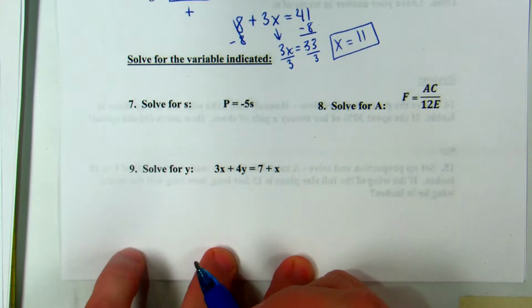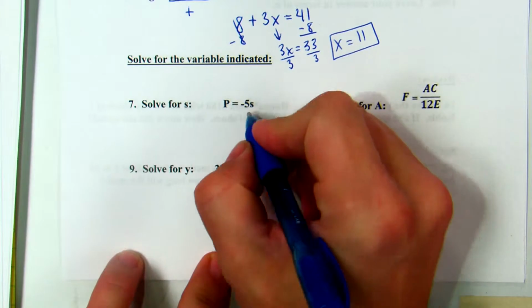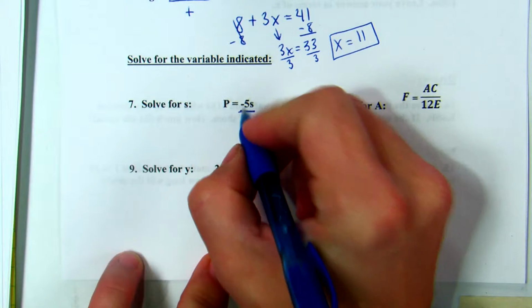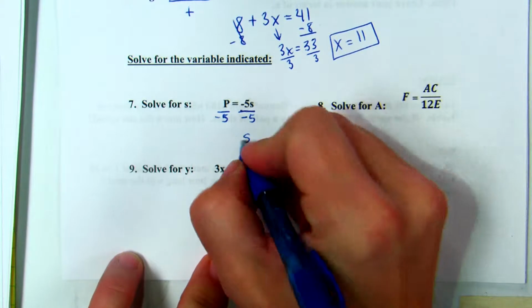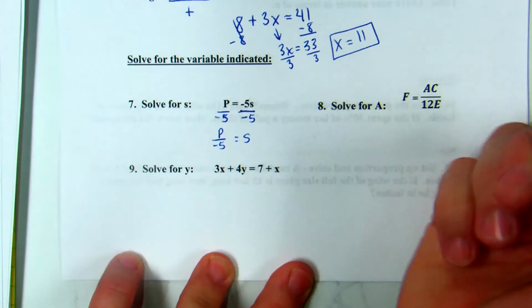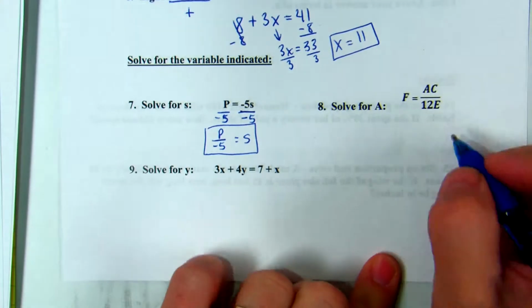Solve for S. And we know, when we're solving for the variable indicated, these are literal equations. Just solve for S, treat everything like it's a number, like you can add, subtract, divide, multiply, whatever, with a letter just like you would a number. In this case, it should be pretty simple. We're isolating the S variable. We just divide by everything in front of S. We divide by -5 on both sides. So S will be equal to P divided by -5, or negative P over 5 should be your answer. Number 8, we're solving for A.